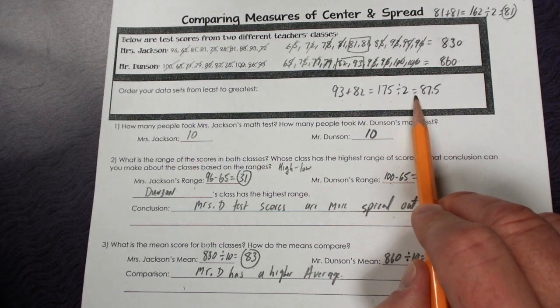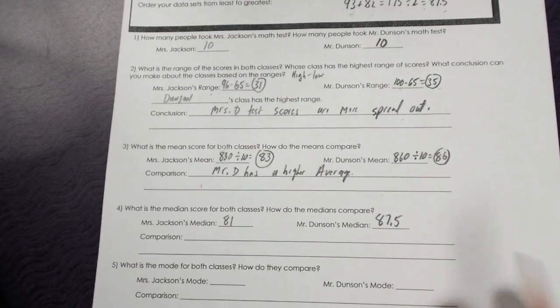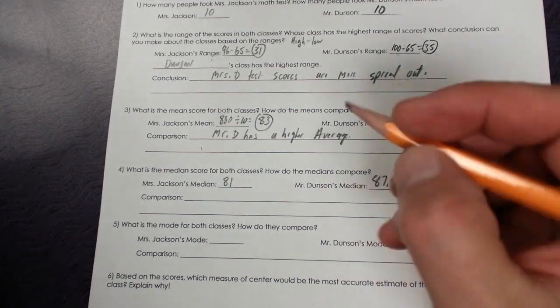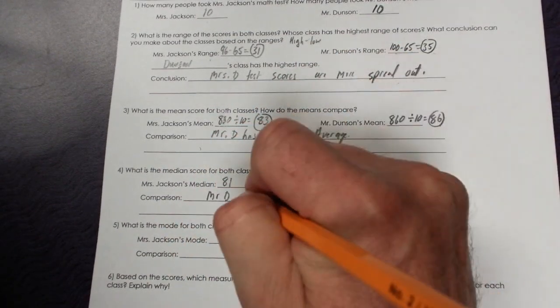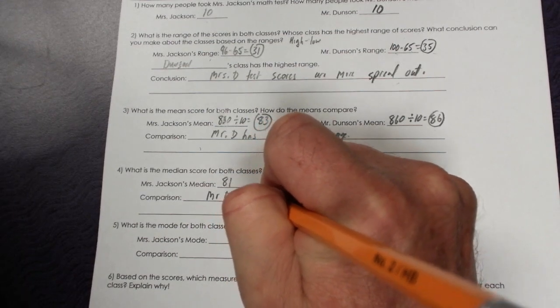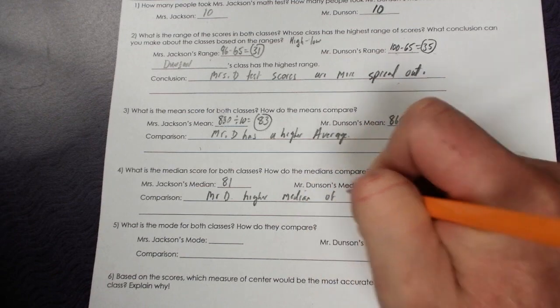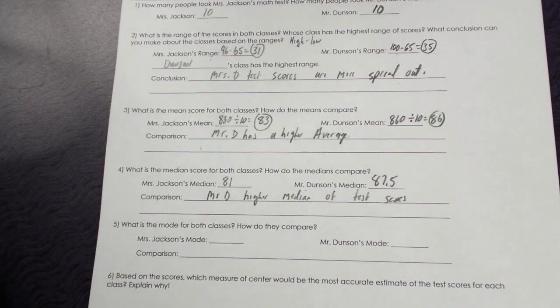Why did I divide by 2? Because there's 2 numbers. So those are my 2 medians. Okay? What does that mean? It means basically the same as the other one. Mr. D has a higher median of test scores. That's basically what it means.